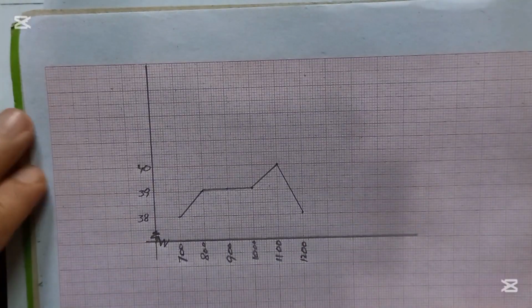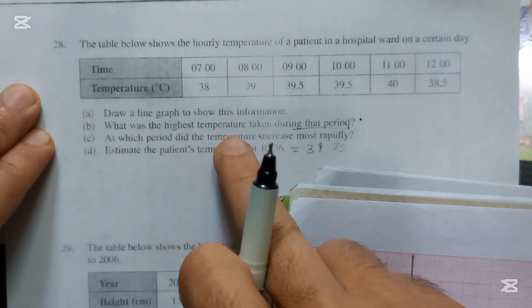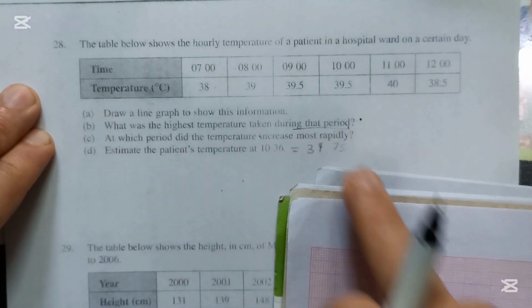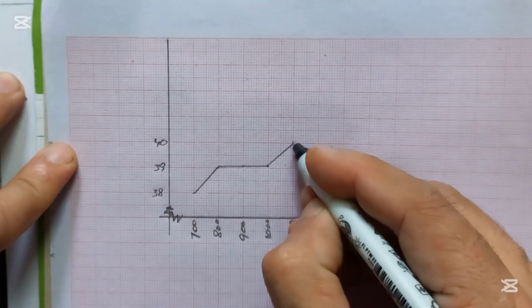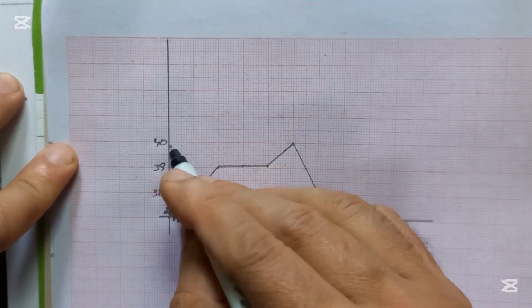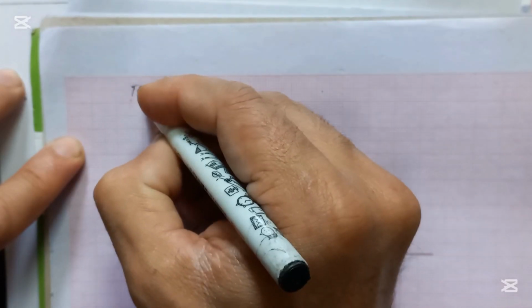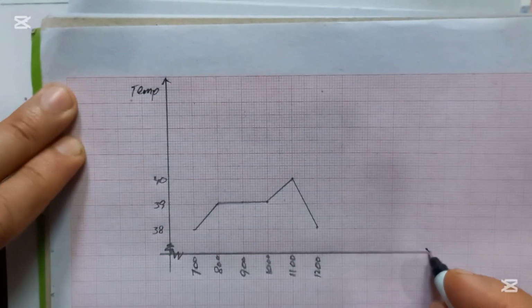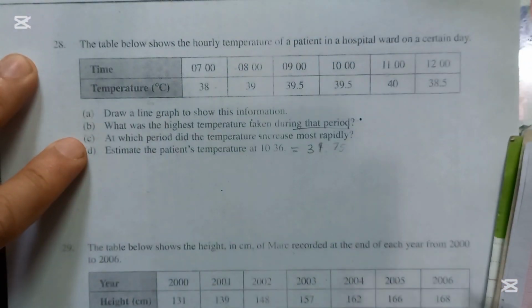So here is the line graph. B part's requirement is what was the highest temperature taken during that period. From the graph, we can see the highest temperature is this one. That is actually 40 degrees. Here is temperature, here is time. So the temperature is 40 degrees.